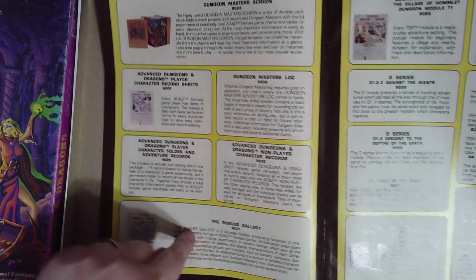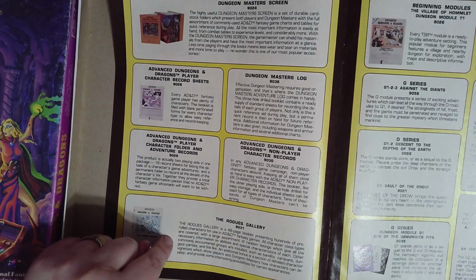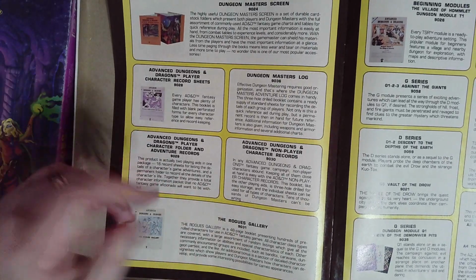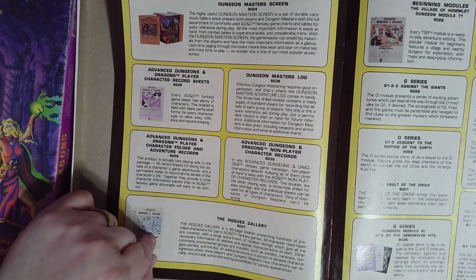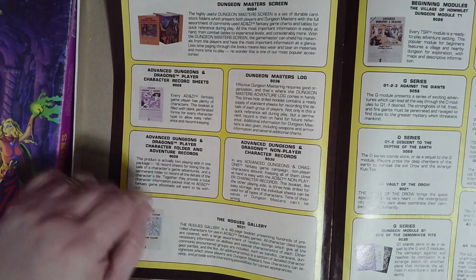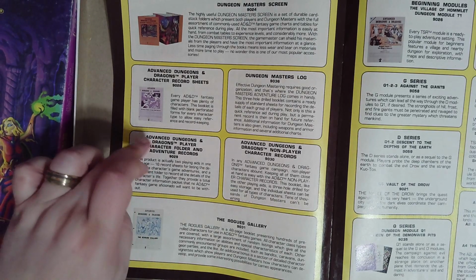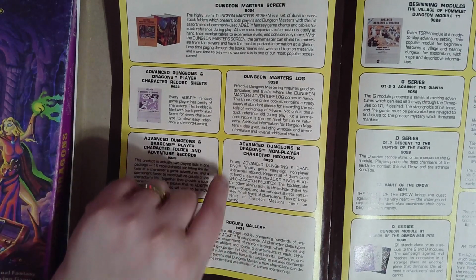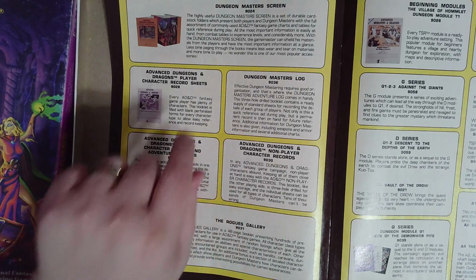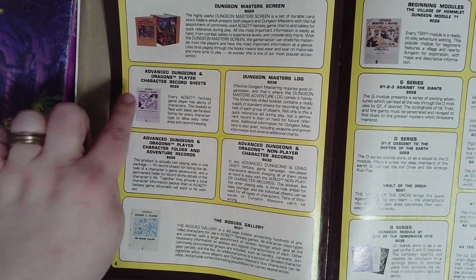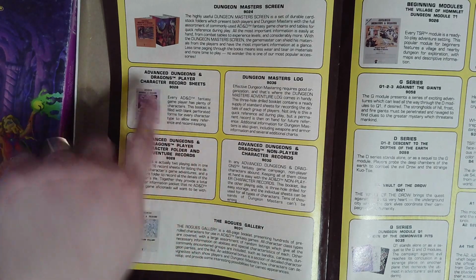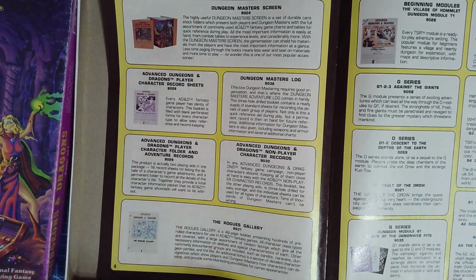Here we have the Rogues Gallery. I think I brought that out last episode briefly. That's a 48 page of just pre-gens, right? The Advanced Dungeons and Dragons player character folder and adventure records. The non-player character records, Dungeon Master's log, Advanced Dungeons and Dragons player character record sheets, and the DM screen, the classic DM screen.